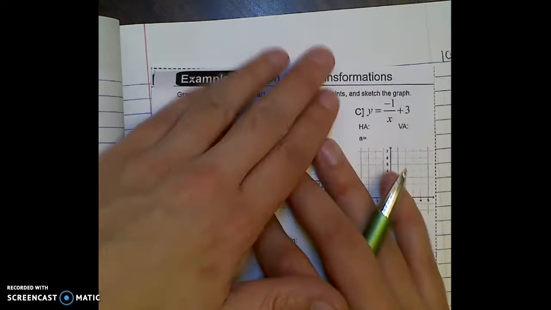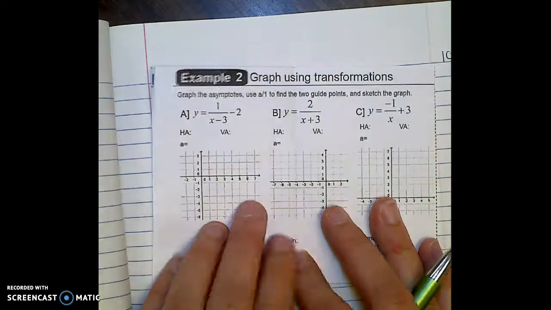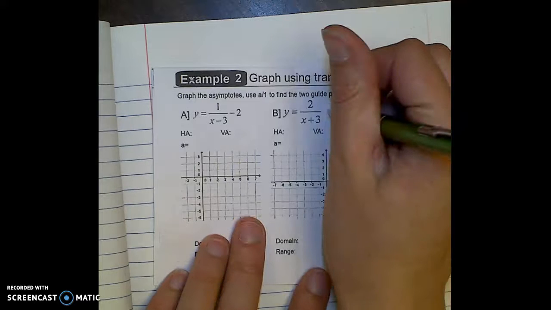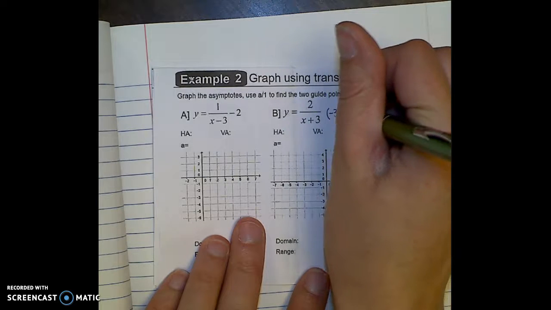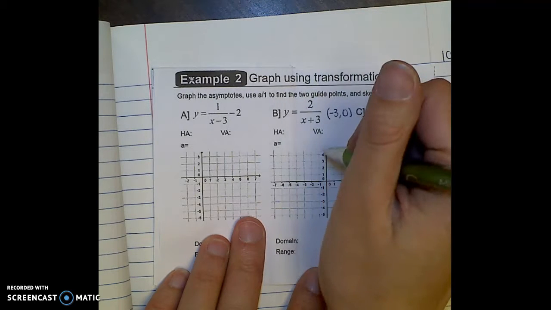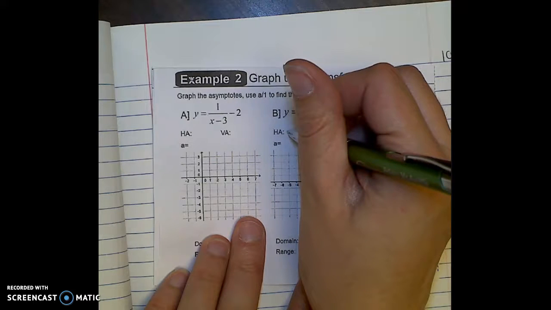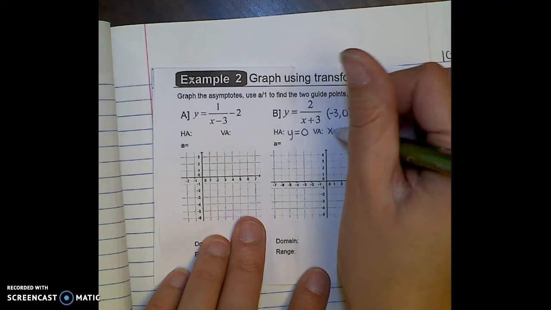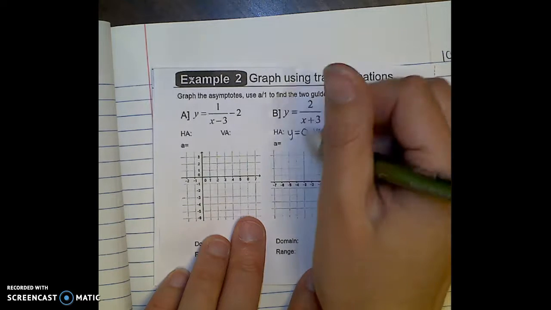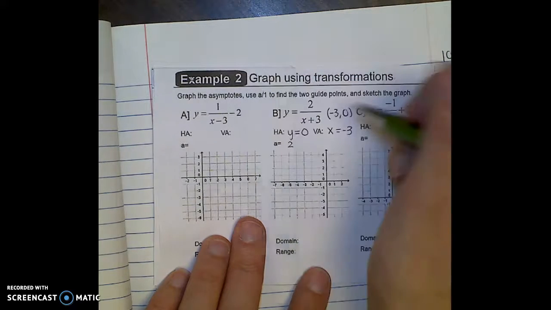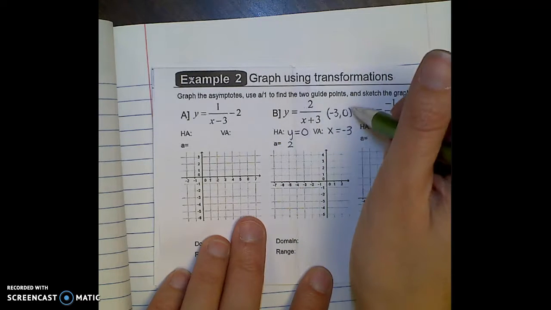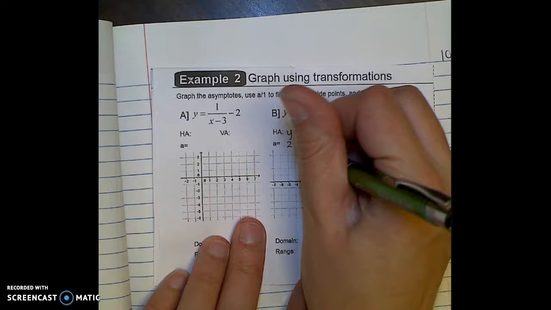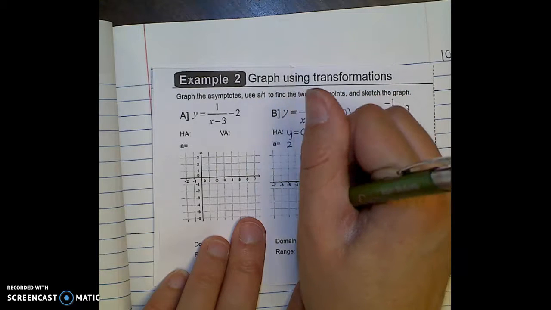Okay, if we try graphing a few, if I look at B, I know that my h comma k is -3 comma 0, so that really tells me my horizontal and vertical asymptotes. My horizontal is y equals 0. My vertical is x equals -3. My slope is 2. So we were using this yesterday as our new origin. It still is, so my new origin is right here. I draw out my asymptotes.